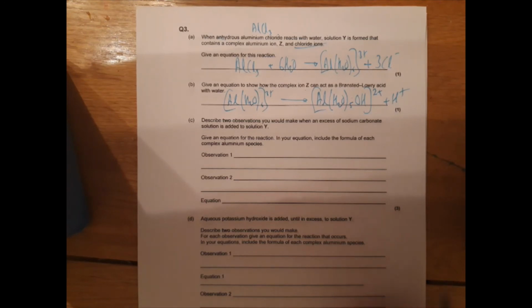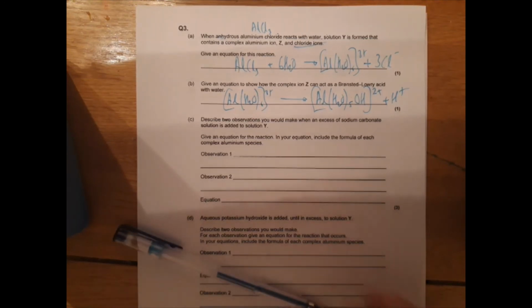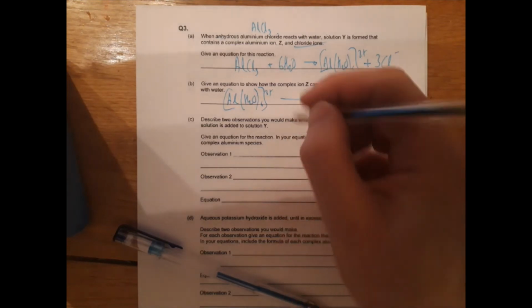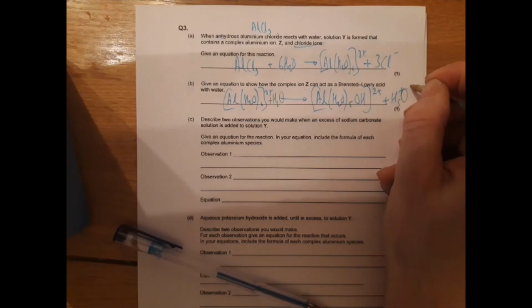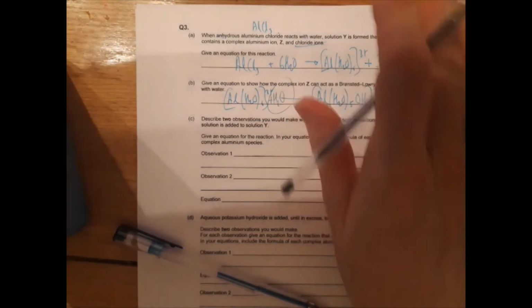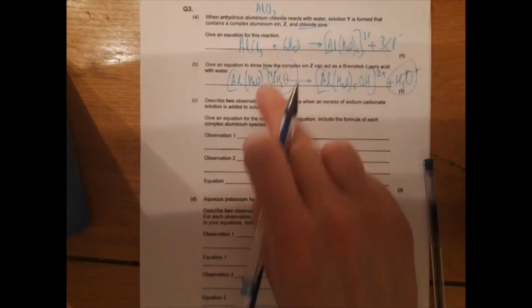Smashed it. Right, or what it said here is you can have an H2O on here and have this as H3O+. Both of them are acceptable, even though it's not written in the mark scheme, both of them are absolutely acceptable. The one that I did and the one I've just changed it to.